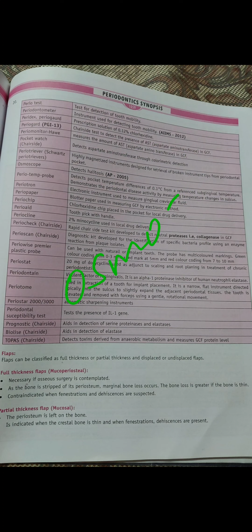Next is Osmoscope. Now Osmoscope detects halitosis. If someone's breath is very smelly, the dentist can use Osmoscope. Next is Periotemp probe. Now Periotemp probe sounds different. This detects pocket temperature. You have temp in it, so it finds out the temperature of the pocket to 0.1 degree Celsius from referenced subgingival temperature, and demonstrates the periodontal disease activity by measuring the temperature ranges in the sulcus. So basically, if you want to measure the temperature ranges in the sulcus, you need to use Periotemp probe.